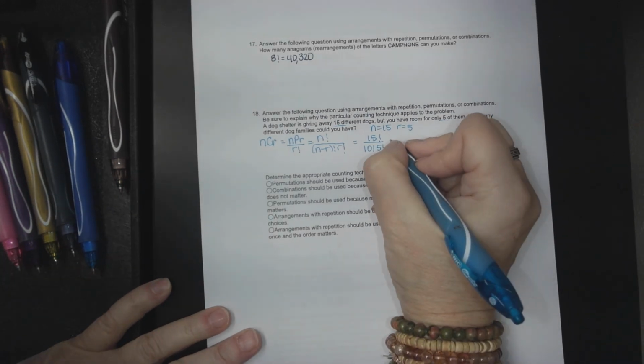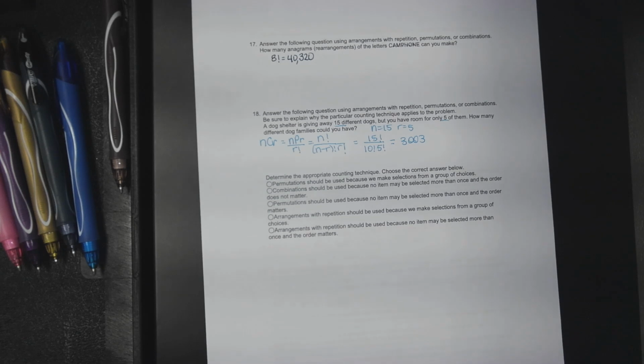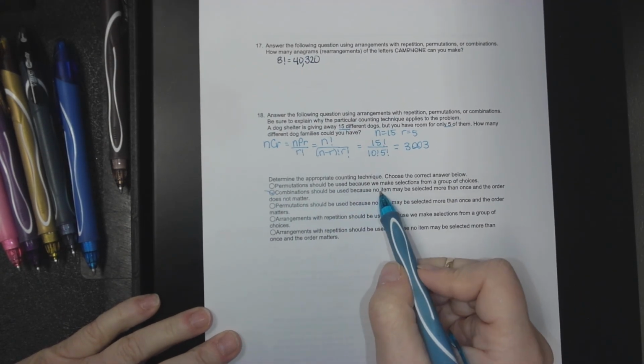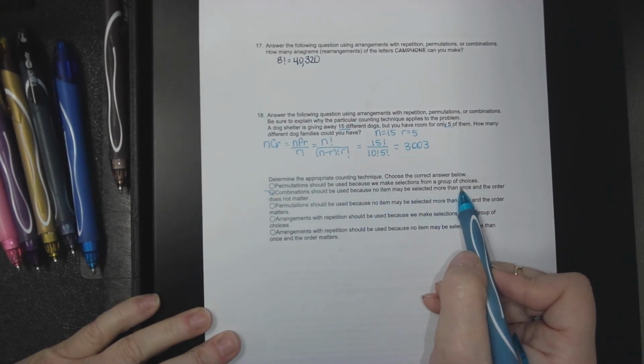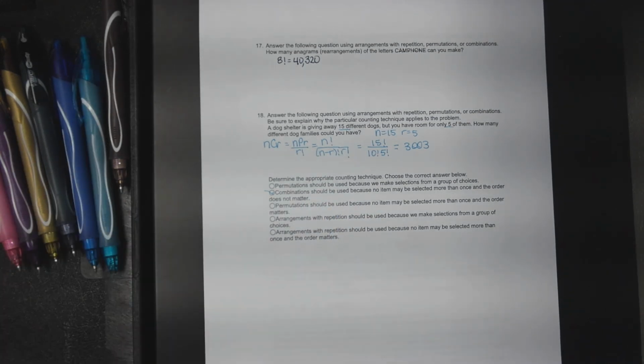Okay, and then that is going to equal 3,003. All right then. So this would be combination. It should be used because no item may be selected more than once, and the order does not matter. So that's why we chose combination.